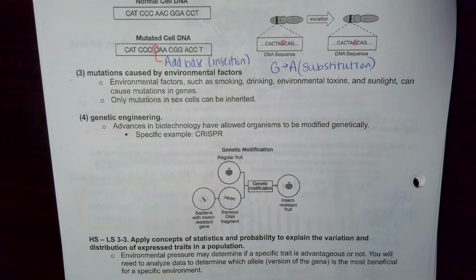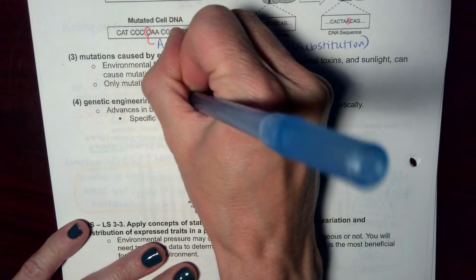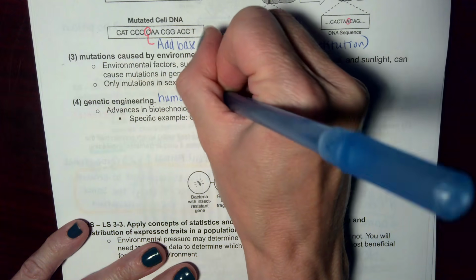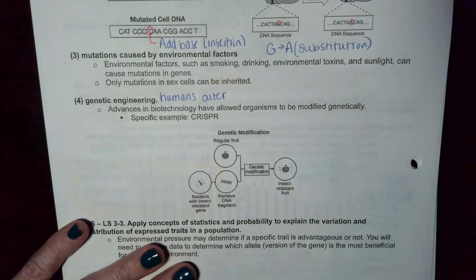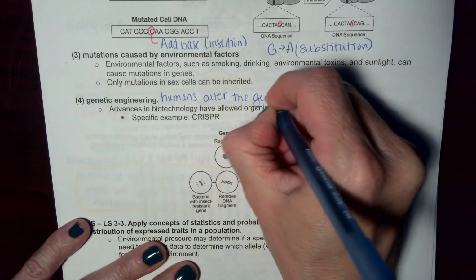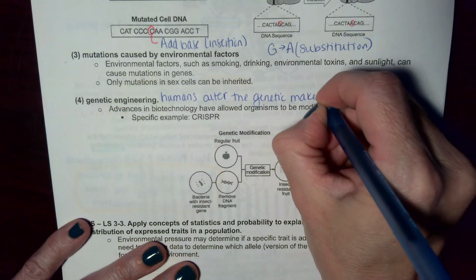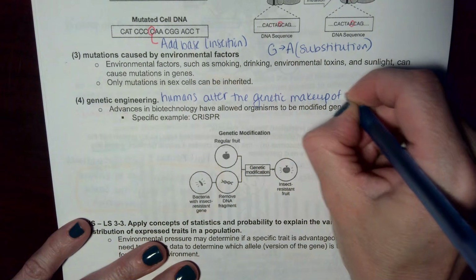And our last section of the standard is genetic engineering. Genetic engineering is when humans alter the genetic makeup of an organism. Let's write that definition down. Humans alter. Alter means to change. The genetic makeup of an organism.